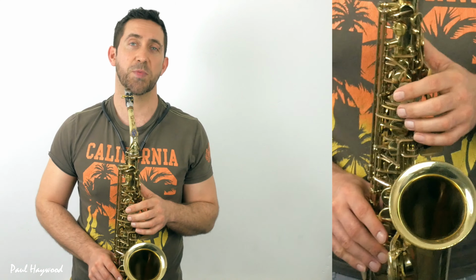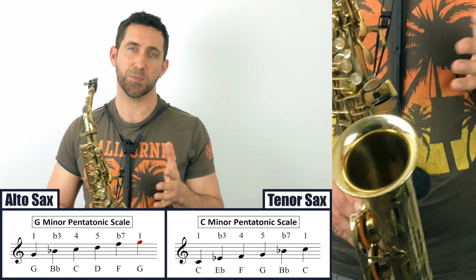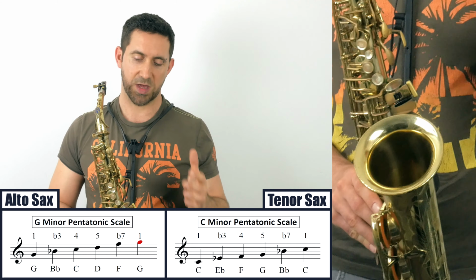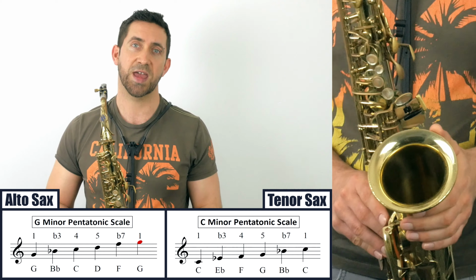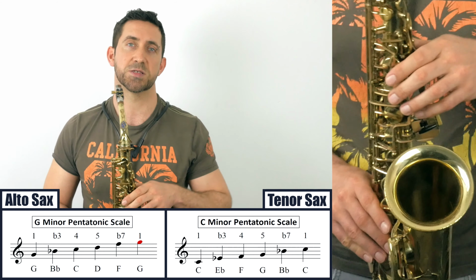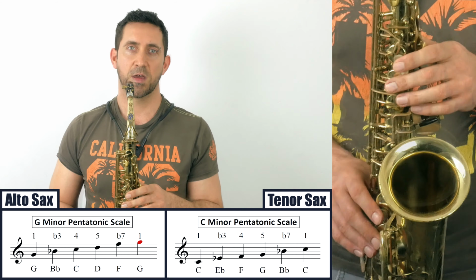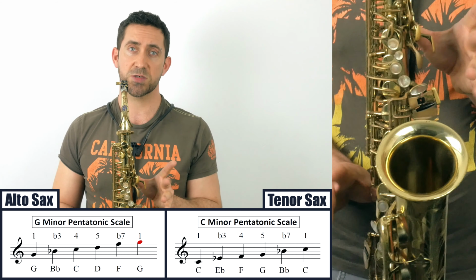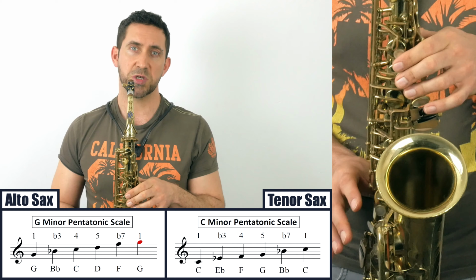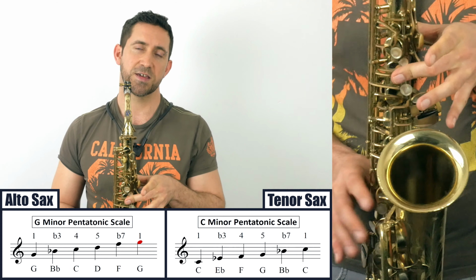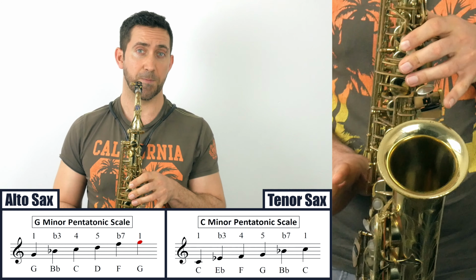So we'll take a minor pentatonic scale, we'll use concert B flat, so that's going to be G minor pentatonic for the alto saxophones and C minor pentatonic for tenor saxophones, and we'll just play the minor pentatonic first. I'll show you with some exaggerated fingers on the saxophone. So G, B flat, C, D, F, G.